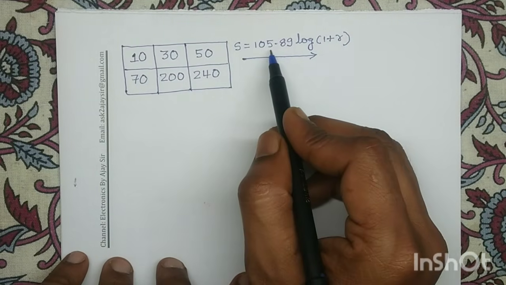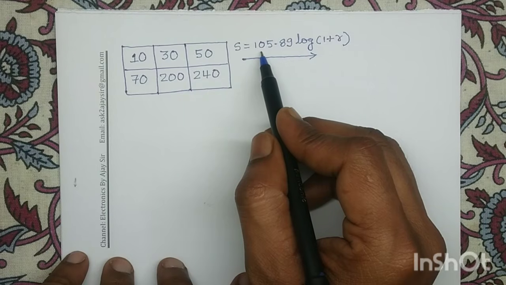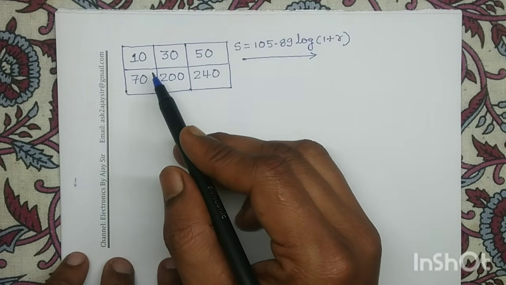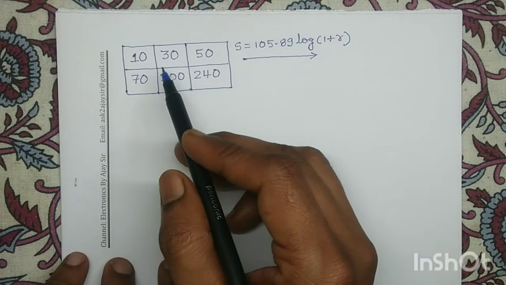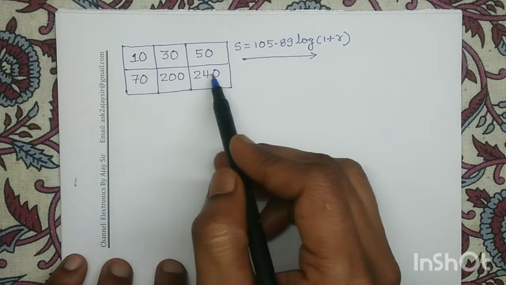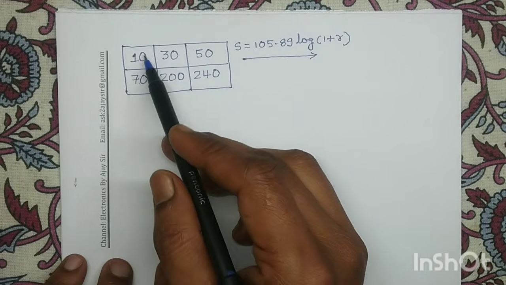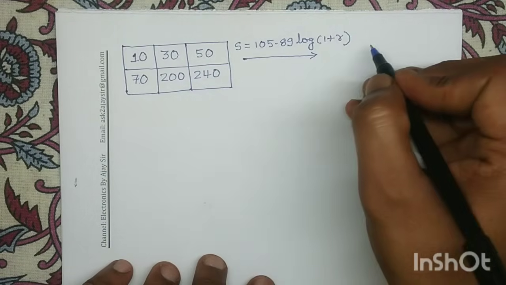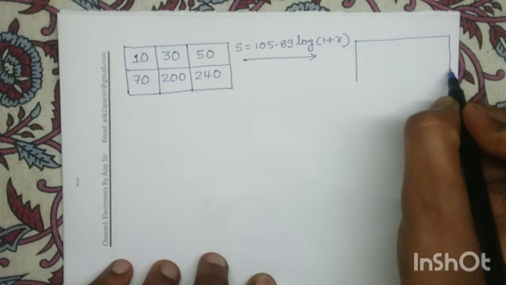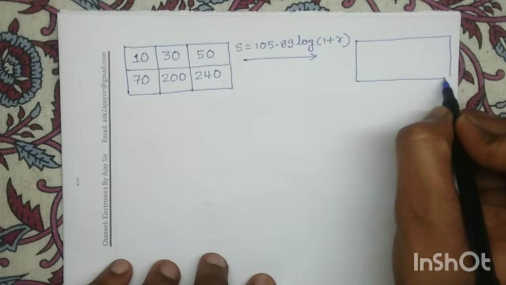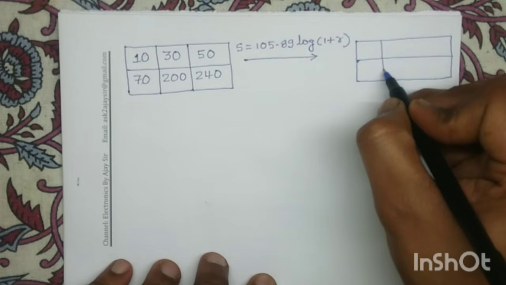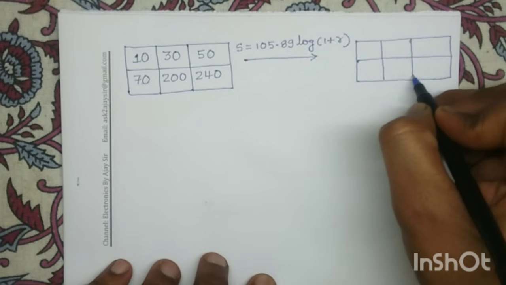So we will apply this logarithmic transformation equation on the given digital input image, and we will determine our output image. Since the dimension of the given digital input image is 2 cross 3, 2 rows and 3 columns, my output image dimension is also 2 cross 3, that is 2 rows and 3 columns.